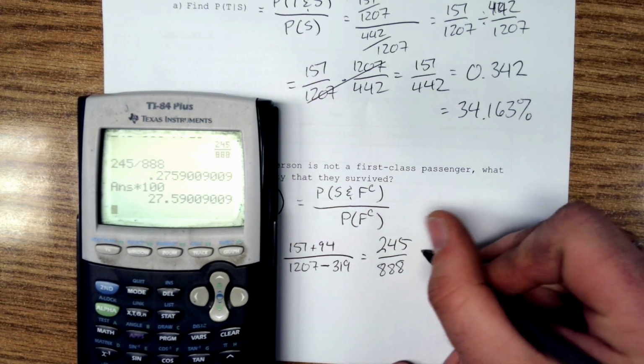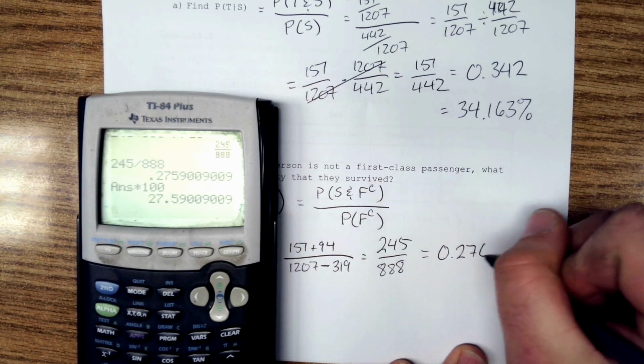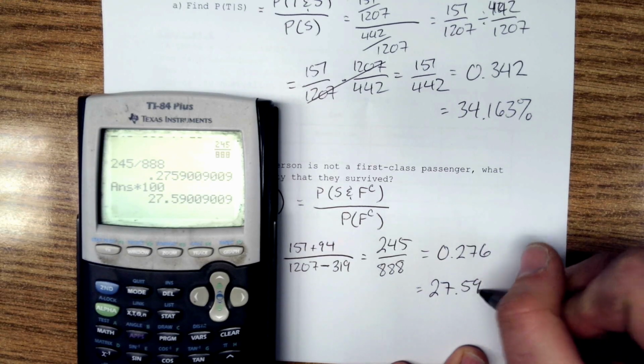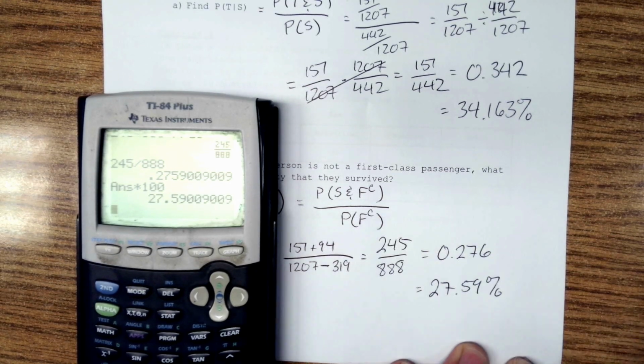So that comes out to be about a 0.276 chance, or a 27.590% chance that they survived.